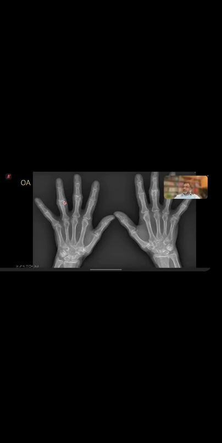We can see that even though this is a small joint, there is uneven joint space loss. There is more loss in here and less loss on this side, and there is a loss of joint space. Look at the DIP joint of this side. Articular cartilage, sorry, the joint space is maintained, but here there is uneven joint loss.